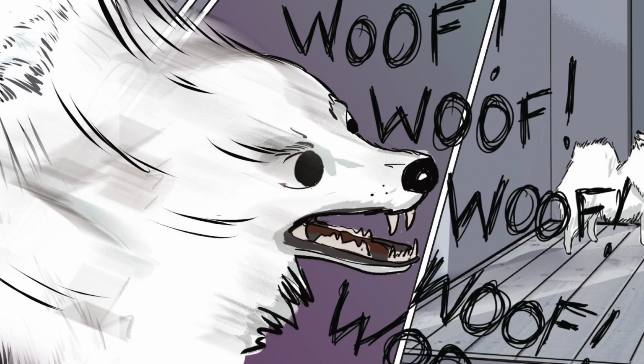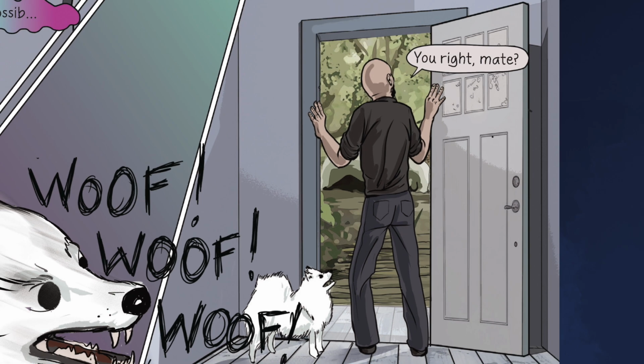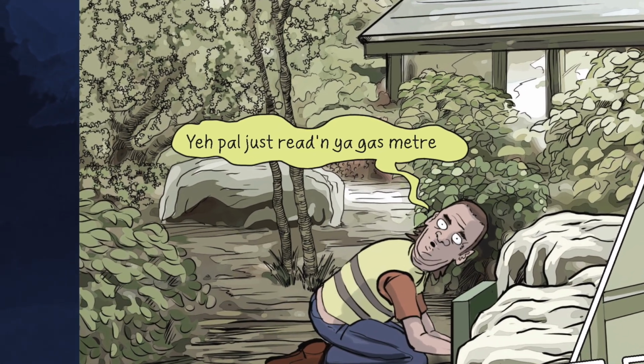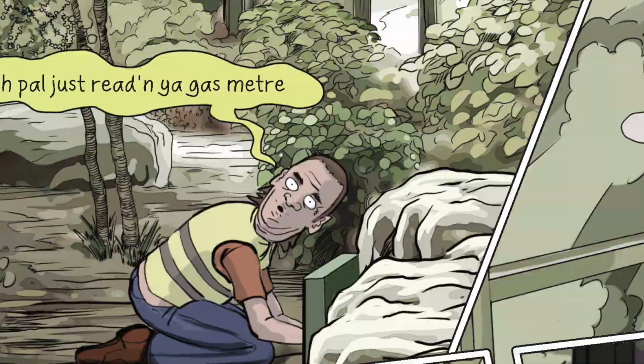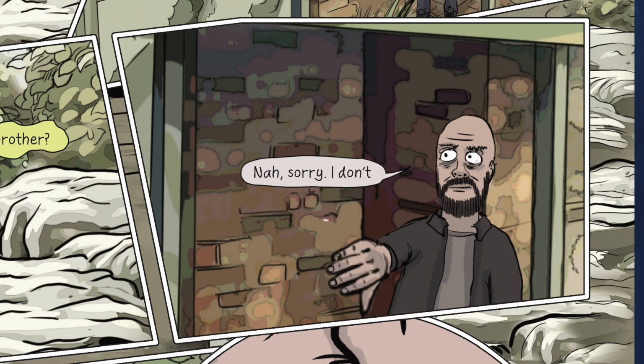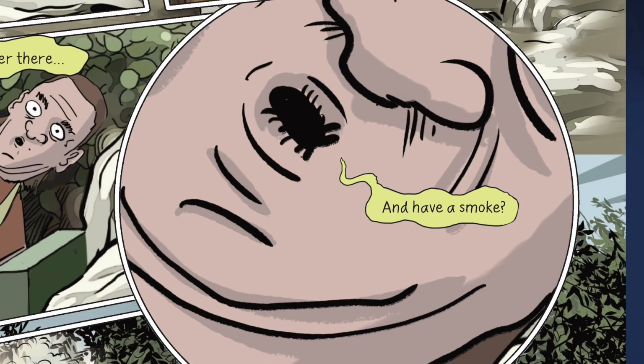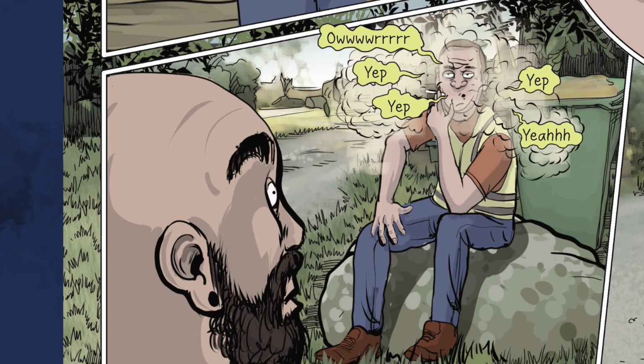You know when dogs go crazy and bark at the door? Stanley gets up to see what's there. You right, mate? It's the gas meter man. Pal, just reading your gas meter. Righto, good shit. I'll leave you to it. You smoke, brother? No, sorry, I don't. What if I sit over there on that rock and have a smoke? So he goes and sits on the rock and has a smoke.